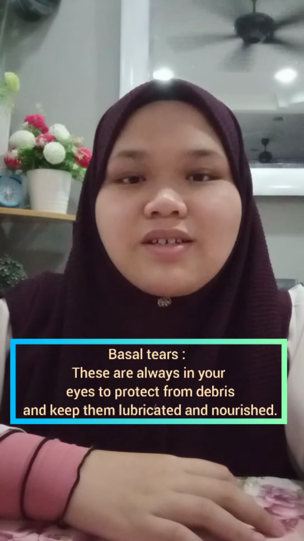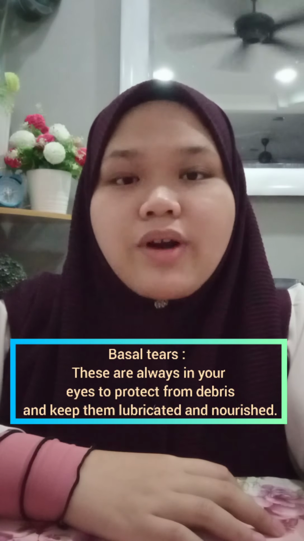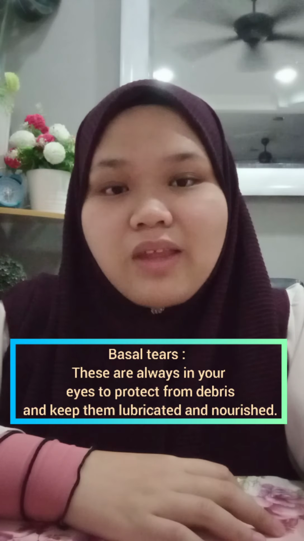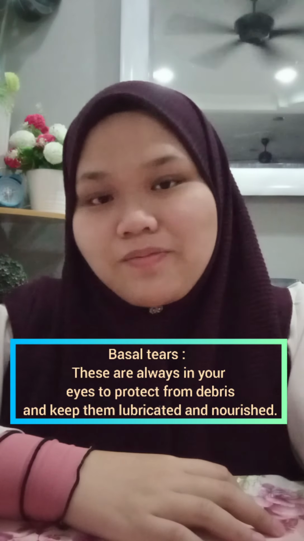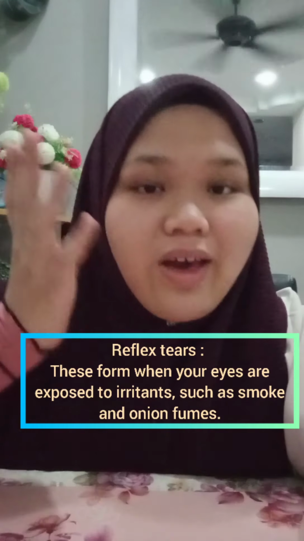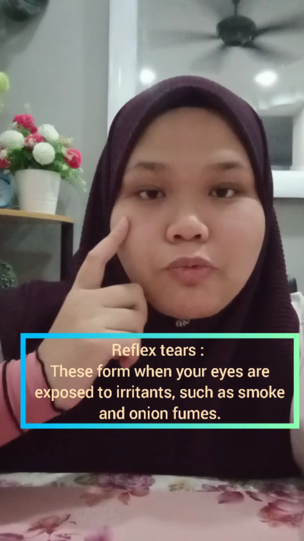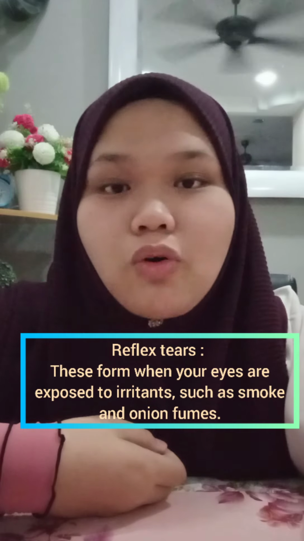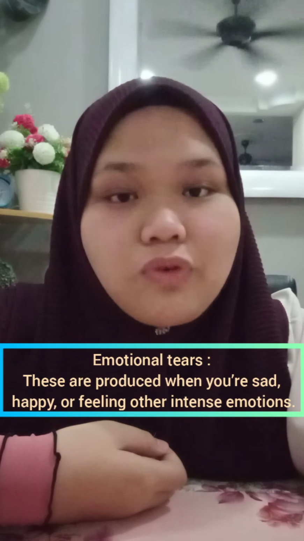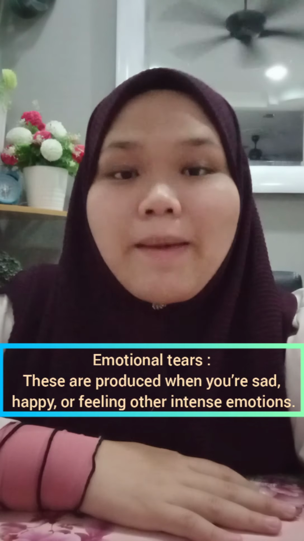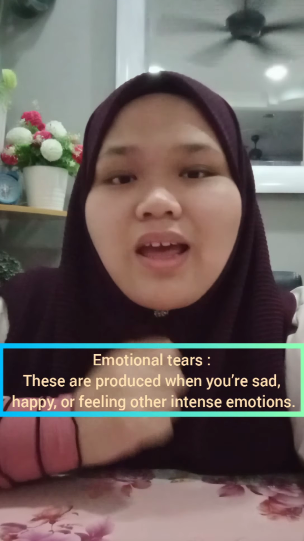Basal tears are always in our eyes to protect them from debris and also to keep them nourished and lubricated. Reflex tears will form when your eyes are exposed to irritants such as smoke and also onion fumes. Emotional tears will form when you feel so happy, so sad, and other intense emotions.